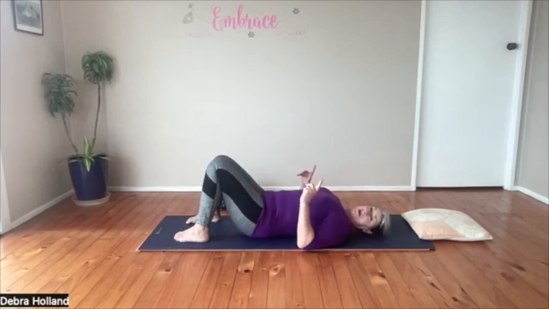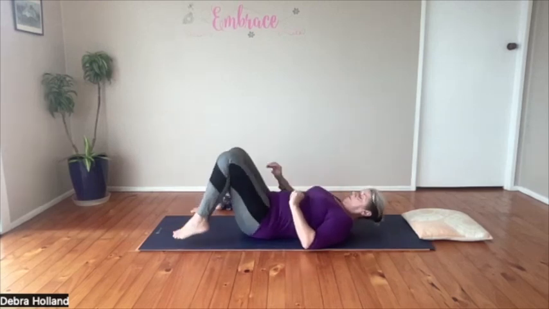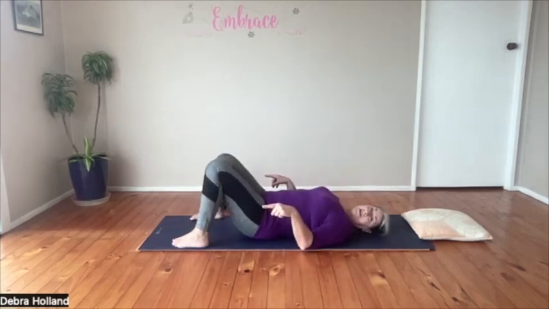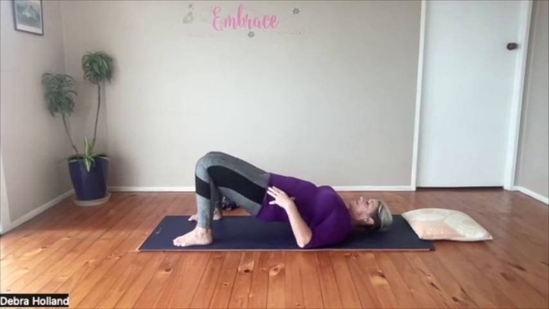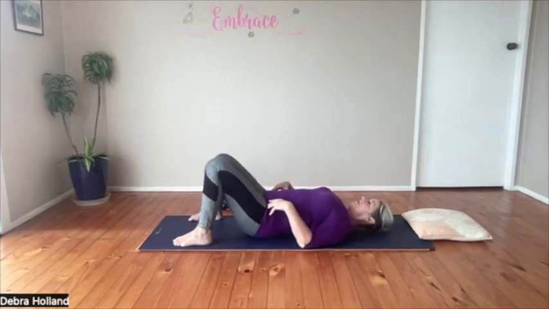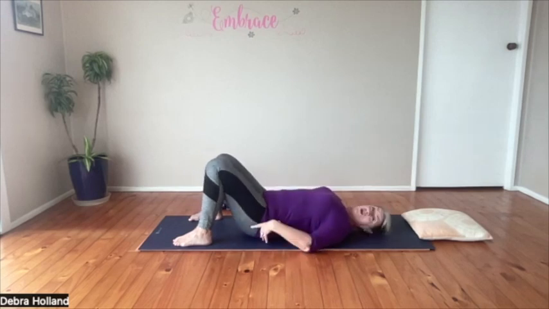So if you wanted to go a little bit stronger, you could grab your pillow or your ball, have your feet a little bit wider, and lift and squeeze, and come back down. Lift and squeeze. So this is really going to fire up the glutes.